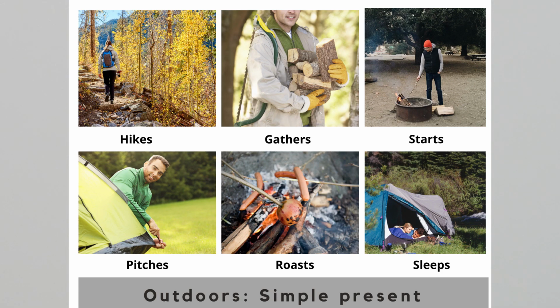So what we're going to do now is look at a sequence of 6 pictures. We're going to talk about what happened in these pictures 4 different ways. Let's go ahead and look at our first story sequence. On the screen, you're going to see a sequence of 6 pictures about Tim and the outdoors. First, I'll tell the story in the simple present.